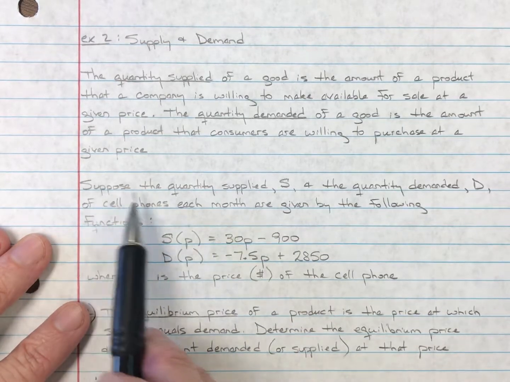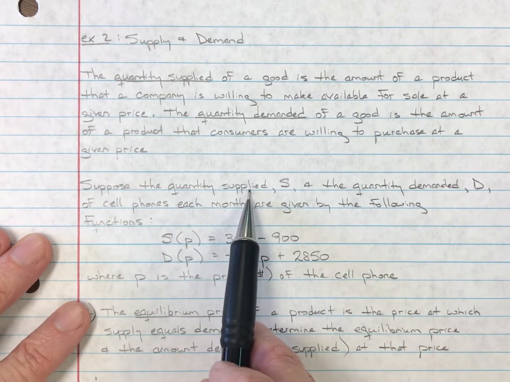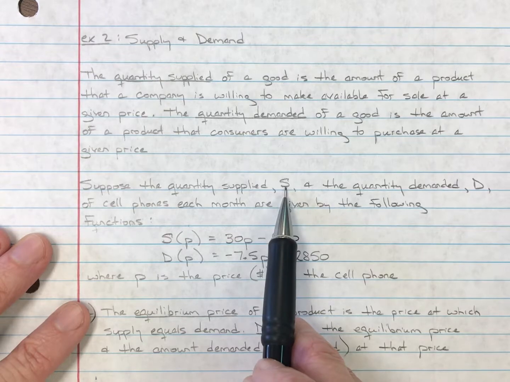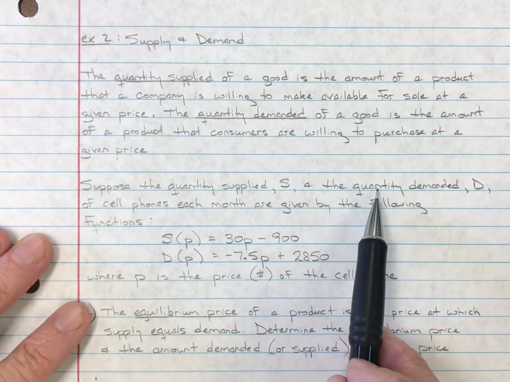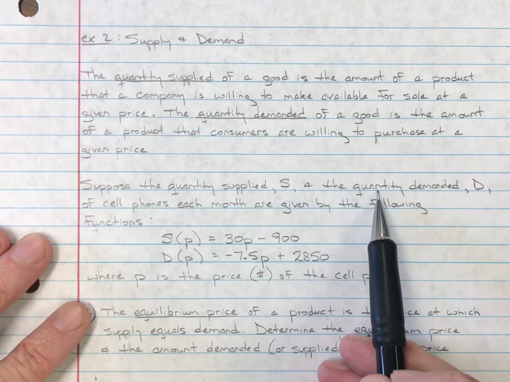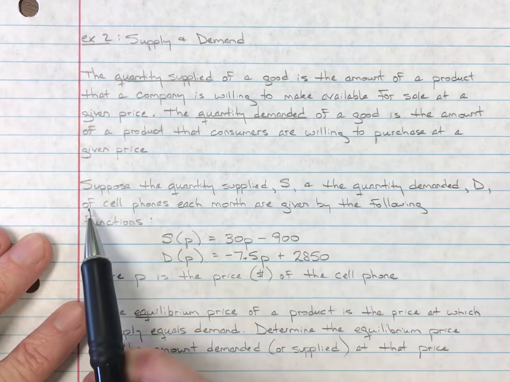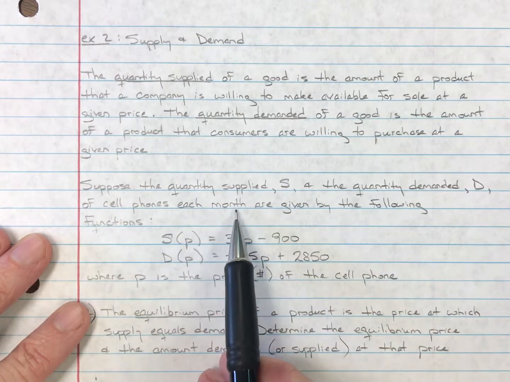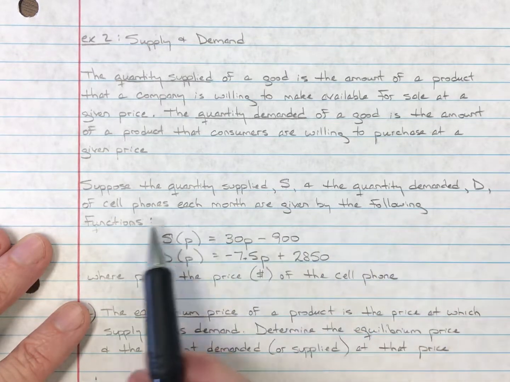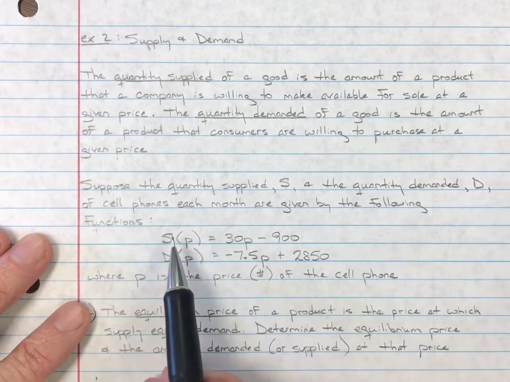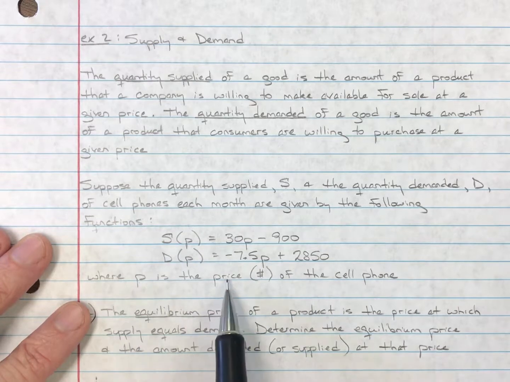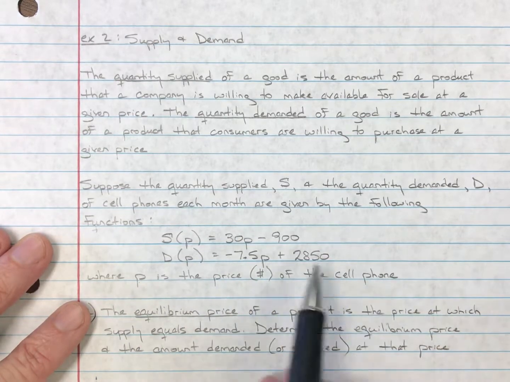Suppose the quantity supplied, given by the letter S, and the quantity demanded, given by the letter D, of cell phones each month are given by the following two functions. P is the price in dollars of the cell phone.